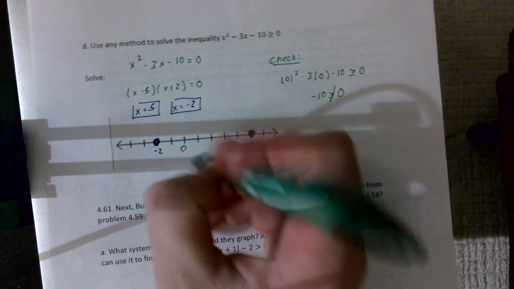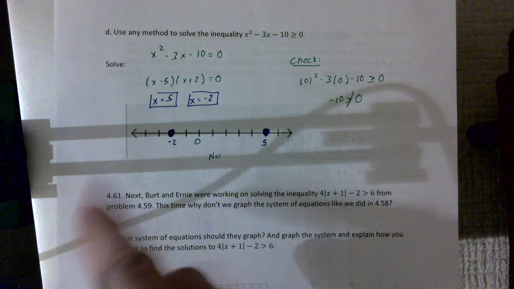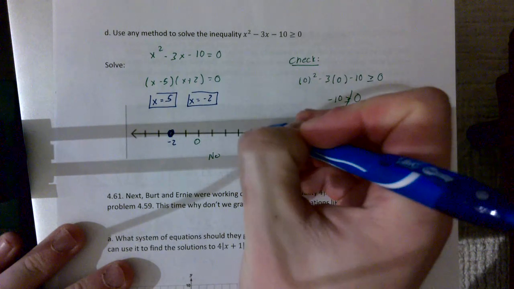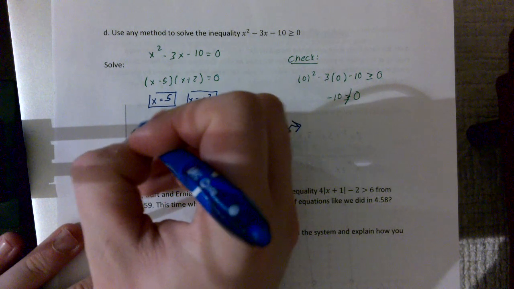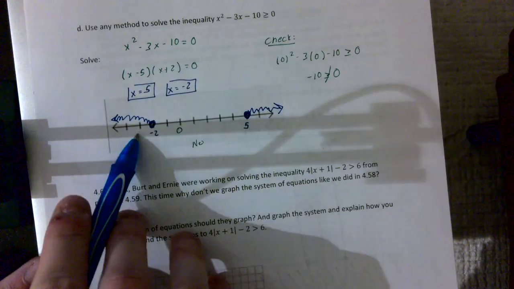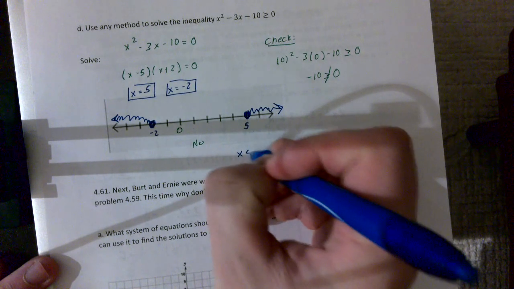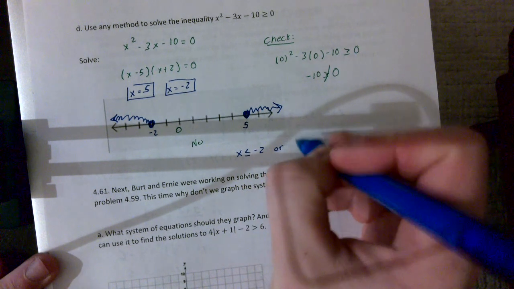Sometimes I write no underneath that middle part to remind myself. Since it's a no, we're going to end up shading on the outsides, to the right and to the left. So we're going to shade it in and draw my arrows. Okay, so now it asks for our solution to the problem. Our solution is going to be anything that is less than or equal to -2, or anything that is greater than or equal to 5.